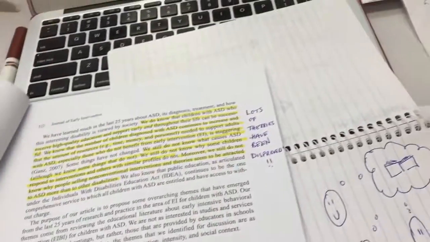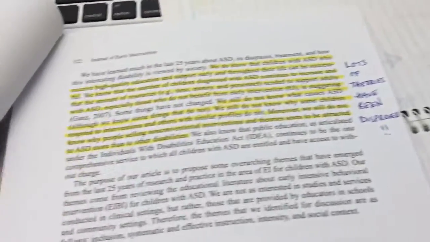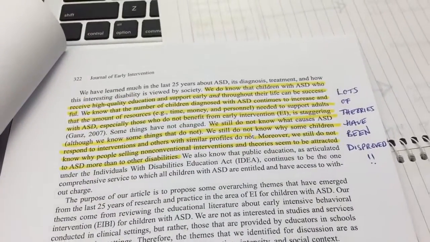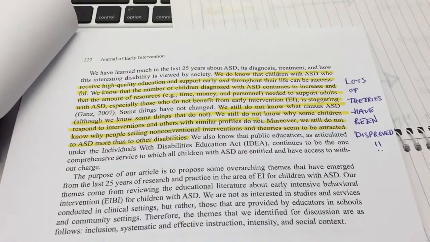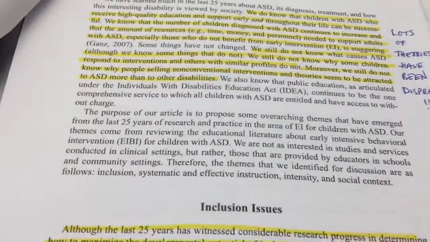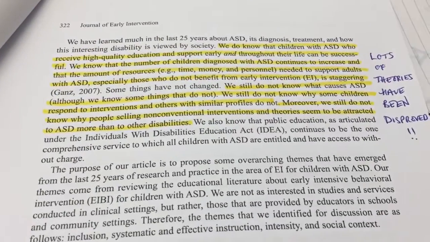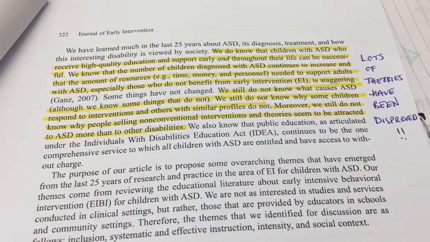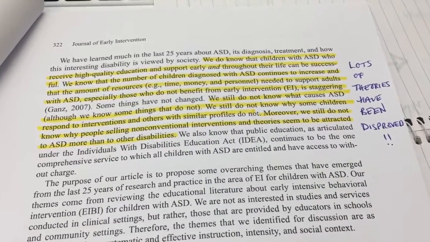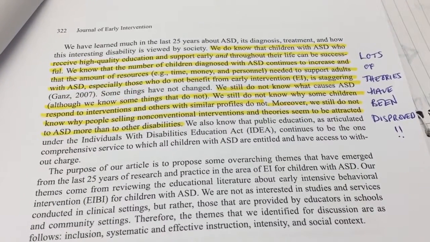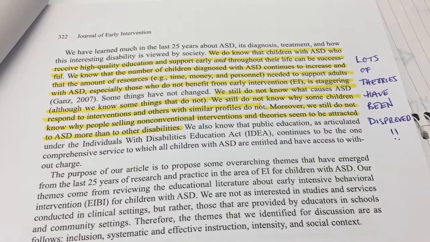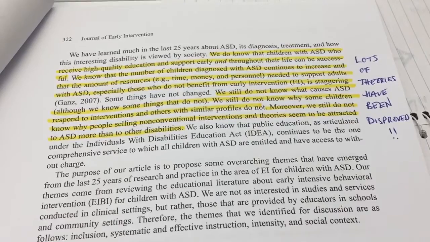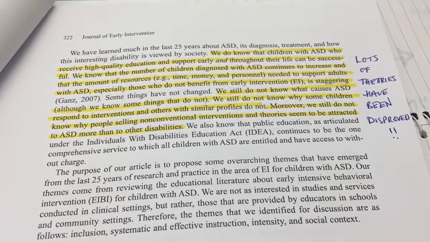Okay, so it talks a little bit about what we don't know, and I've highlighted some things I just want to talk to you about this morning. Some of the things we do know, it says: we do know children with ASD who receive high quality education and support early and throughout their life can be successful. We know that the number of children diagnosed with ASD continues to increase and that the amount of resources needed to support adults with ASD is staggering, all right?